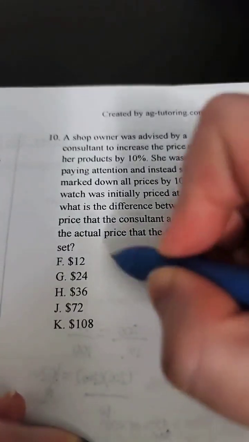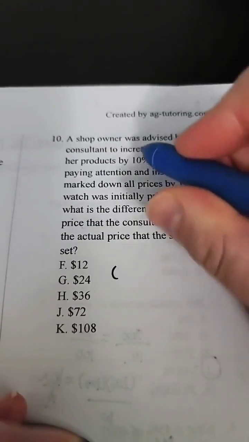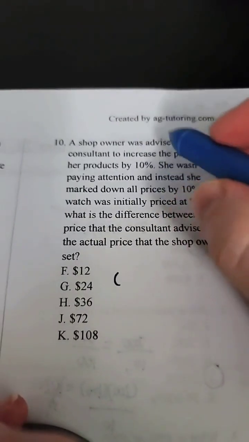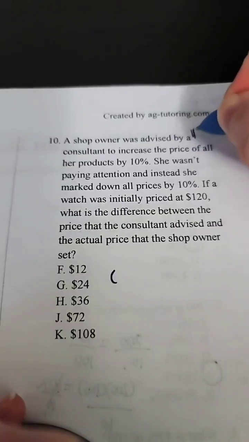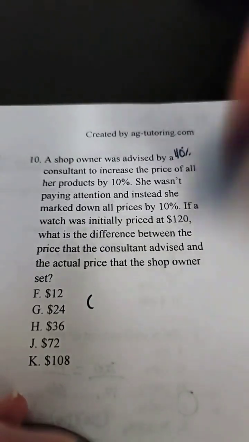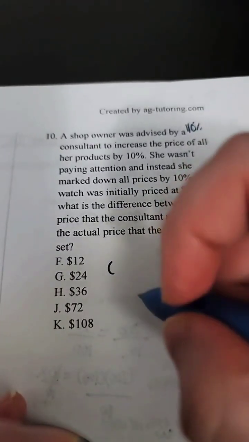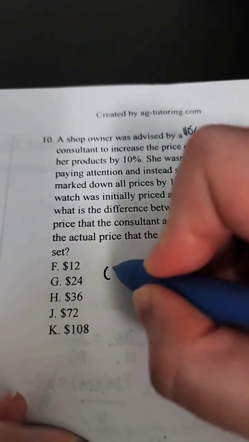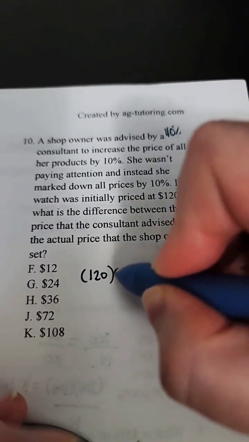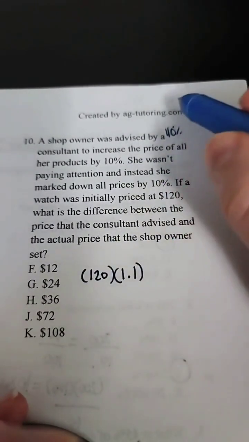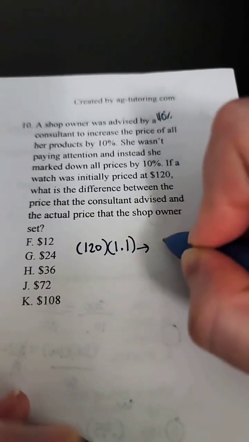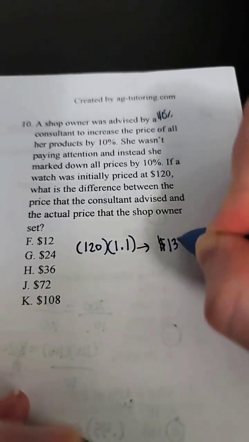We're going to say the consultant said that you need to increase your prices by 10%. Increasing by 10% means we're talking about 110% of the number. The number in question is 120, so we have to take 110% of 120, which as a decimal is 1.1 because we move it 2 to the left. This is what the consultant is saying you should have done, and that would be $132.